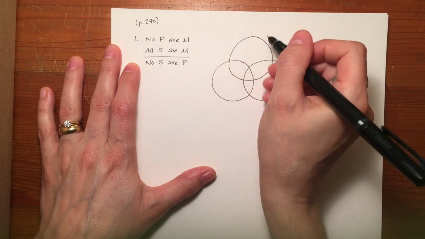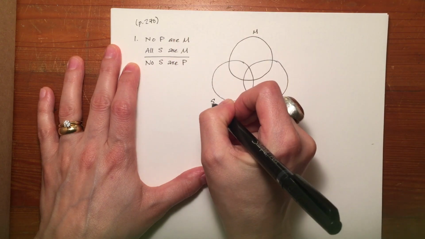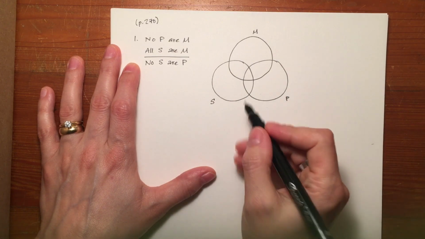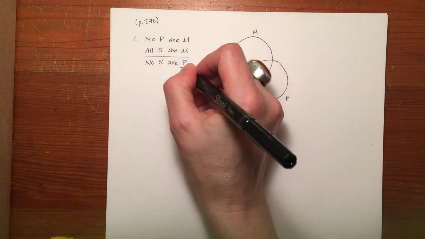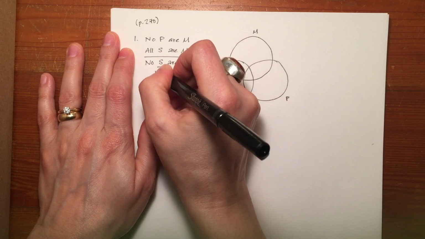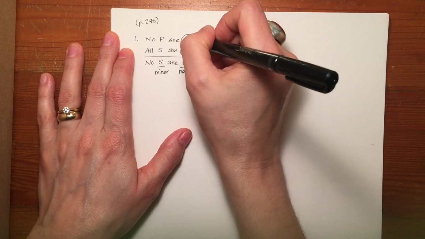The middle term goes here, the minor term goes here, and the major term goes here. They've made everything very basic and easy for you. They've used P as the major term. Let's go ahead and identify those. And S as the minor term, and M as the middle term.